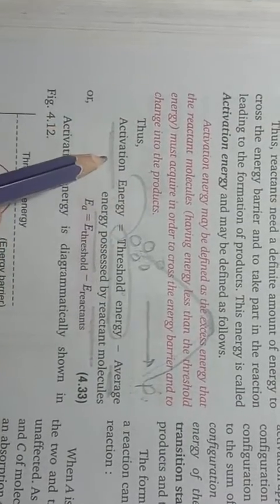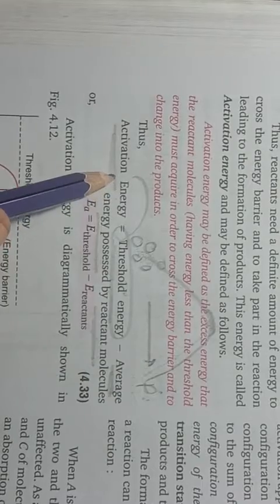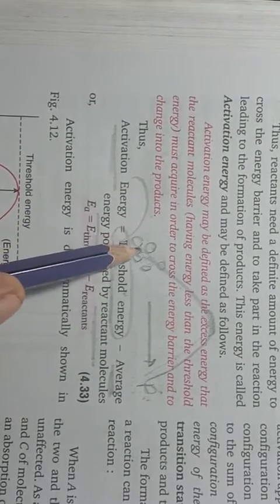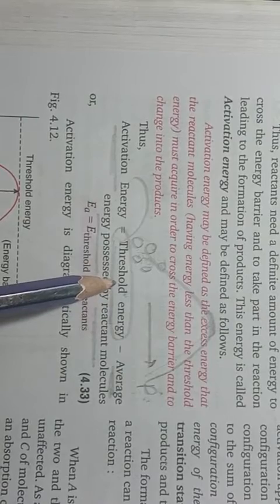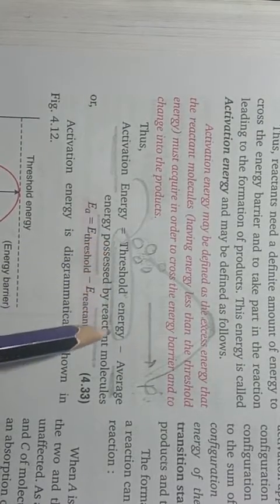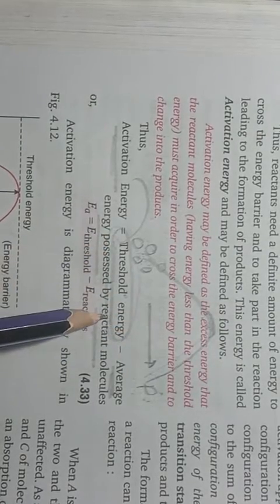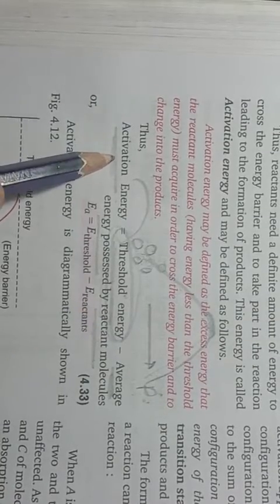So the amount of energy which is provided from outside to the reactant molecules to bring their energy up to the amount of threshold energy is known as energy of activation or activation energy. Okay, students.